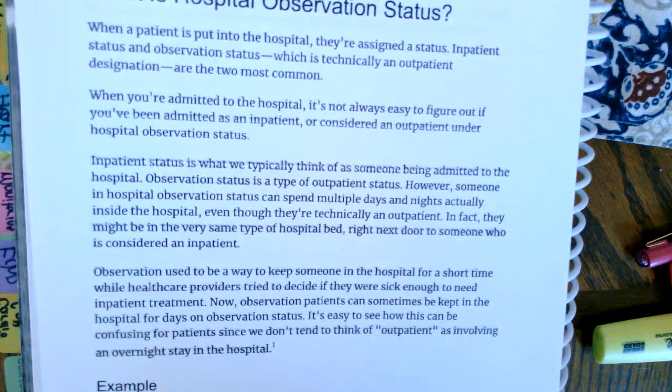It is easy to see how this can be confusing for patients since we don't tend to think of outpatient as involving an overnight stay in the hospital. Now, please note that your medical records are usually going to indicate inpatient, outpatient, or observation. I'm just giving you some more detailed information on what an observation status is.